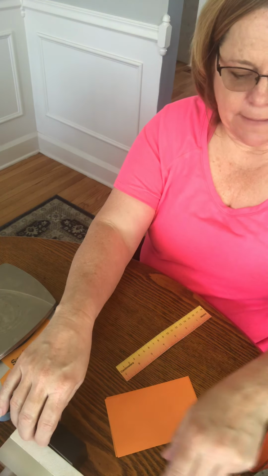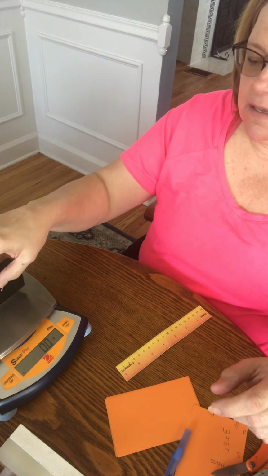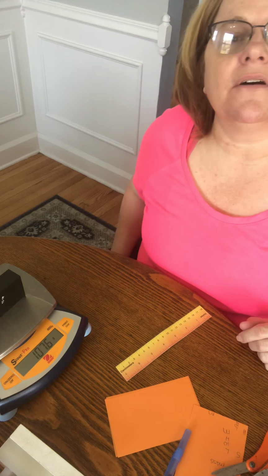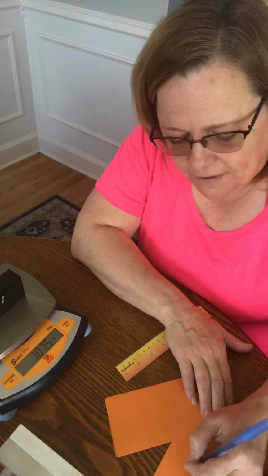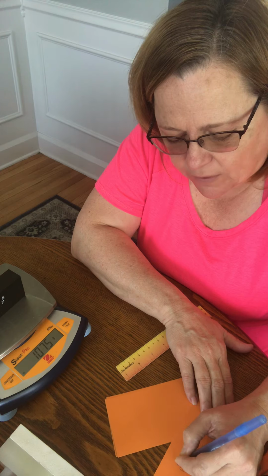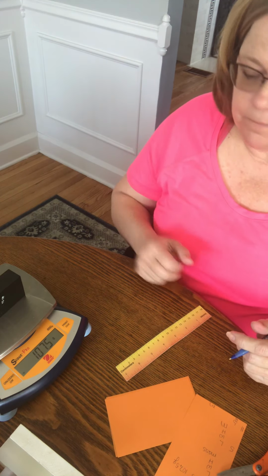So the first shape is number 1, and its mass, when I put it on the scale, is 107.5 grams. You'll want to record that on your paper.